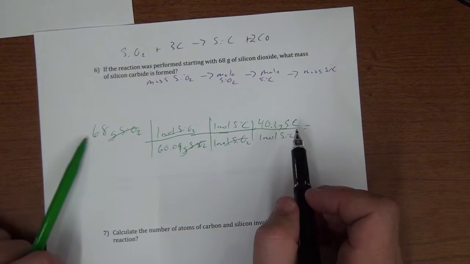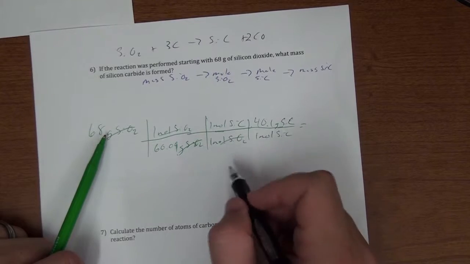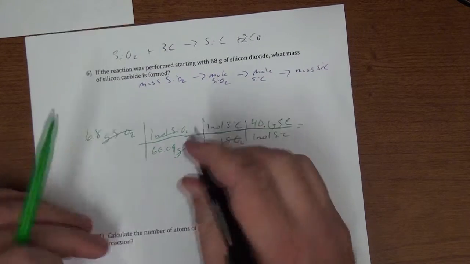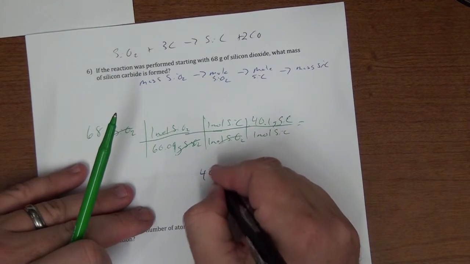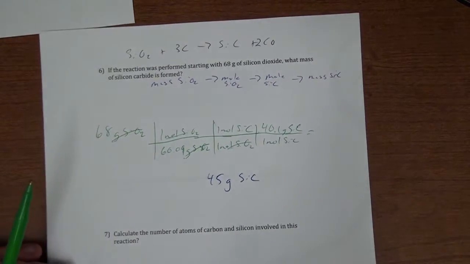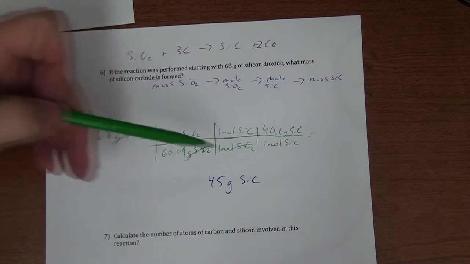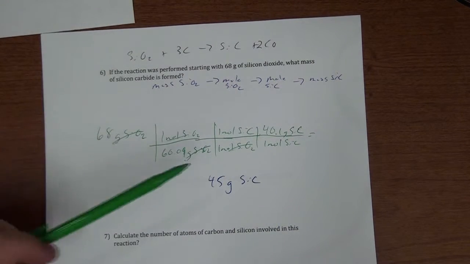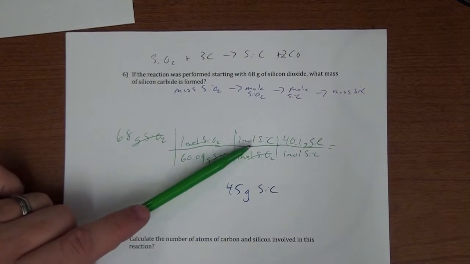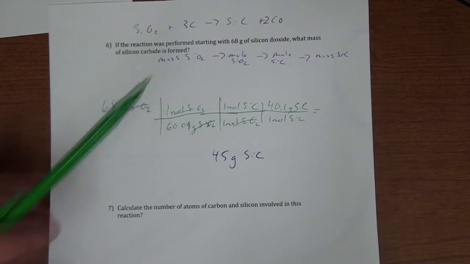Again, we have 2 significant digits here, so our final answer is going to have 2 significant digits. So we end up with 45 grams of silicon carbide. So the same sort of dimensional analysis we've done before, we're just using this idea that the balanced chemical equation gives us the relationship of moles.